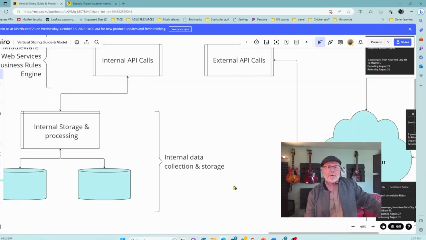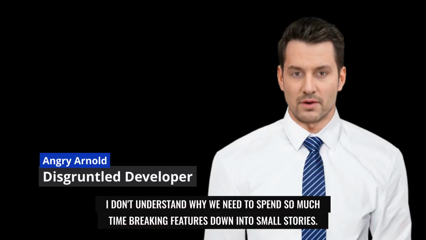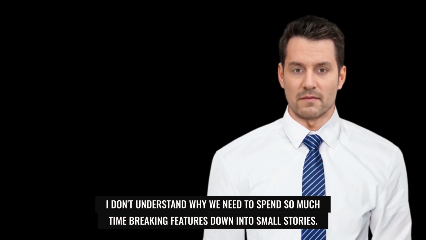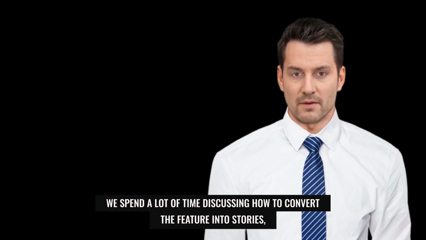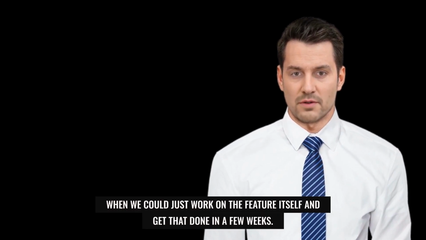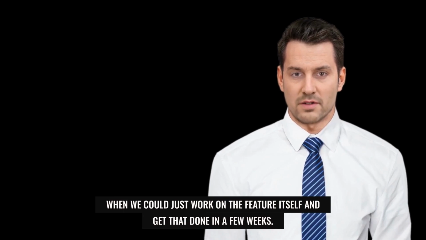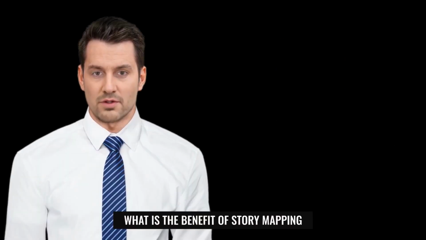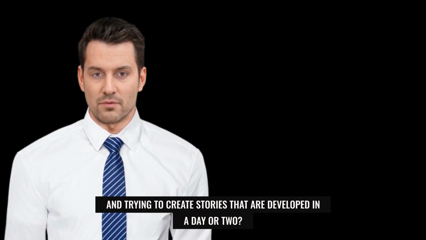But let's go on to answer the question, why bother with vertical slicing? I don't understand why we need to spend so much time breaking features down into small stories. We spend a lot of time discussing how to convert the feature into stories, when we could just work on the feature itself and get that done in a few weeks. What is the benefit of story mapping and trying to create stories that are developed in a day or two?